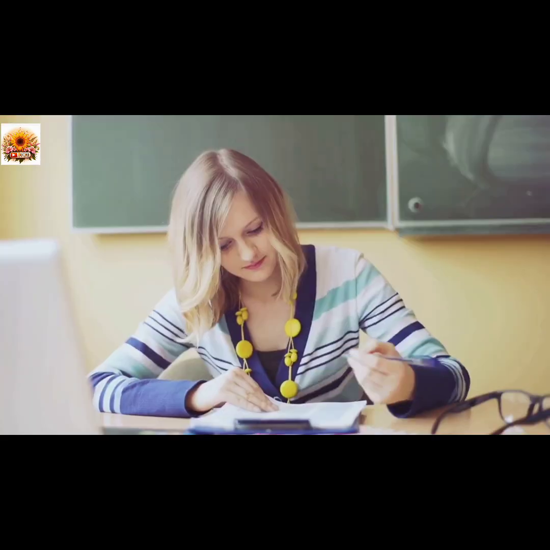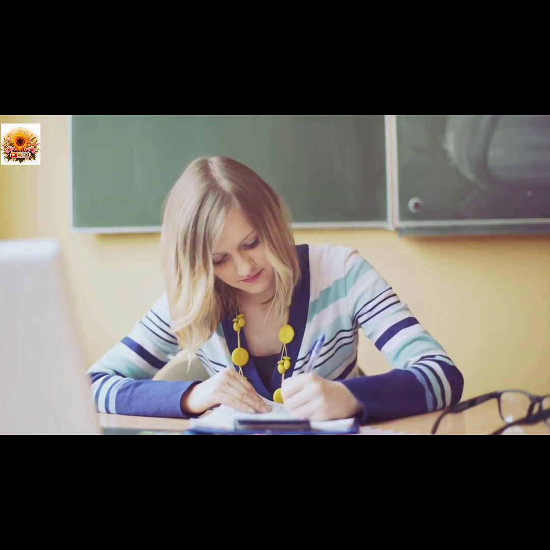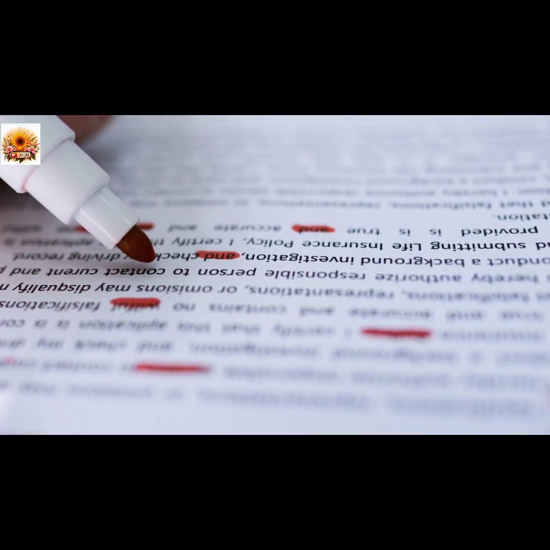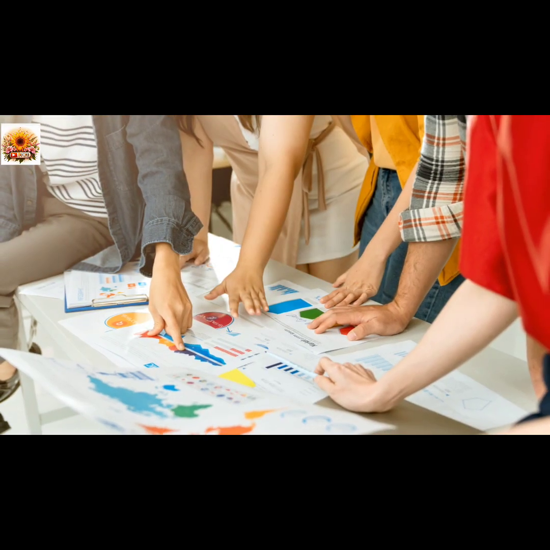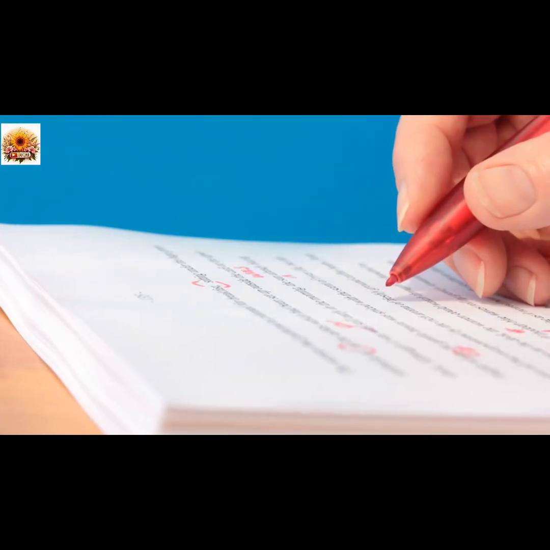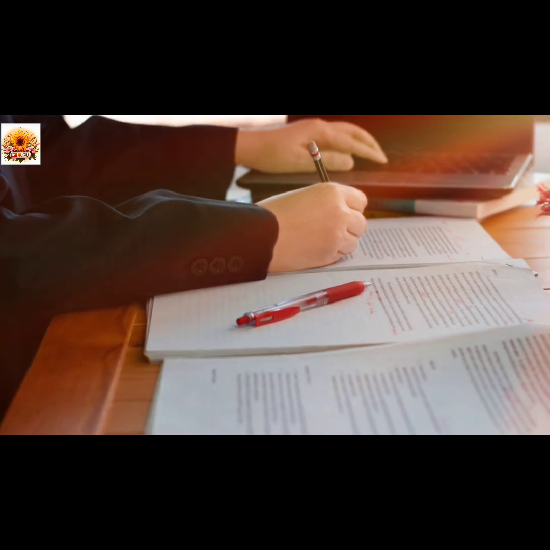Congratulations! You've reached the end of our literature review journey. We've covered a lot of ground, from understanding what a literature review is to mastering the art of finding, evaluating, and synthesizing sources. Remember, a literature review is an essential part of the research process. It helps you to establish your credibility, identify gaps in knowledge, and build a strong foundation for your research.